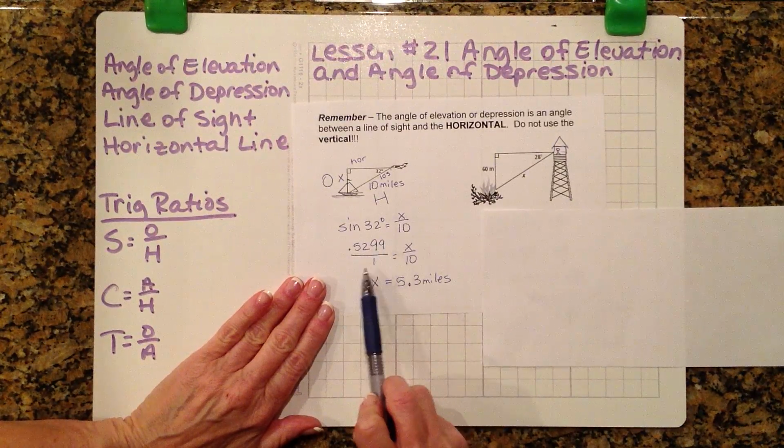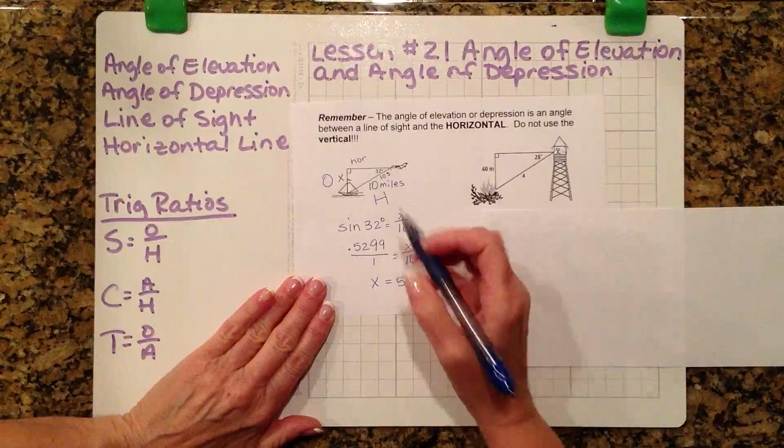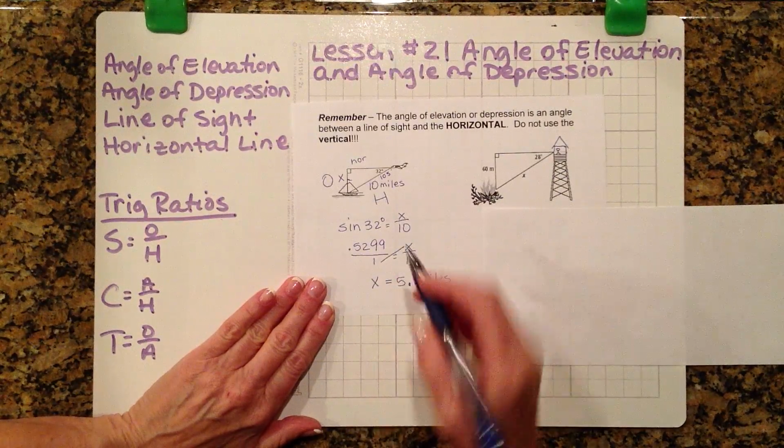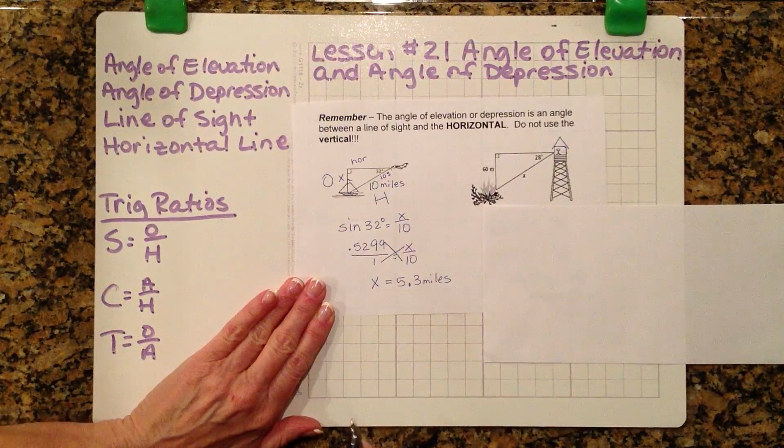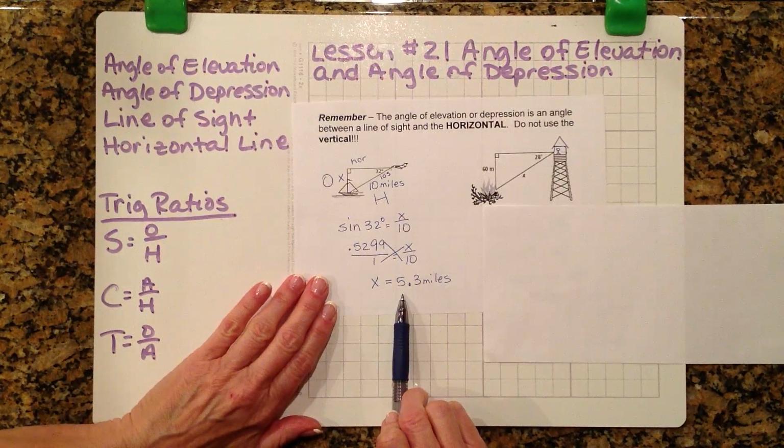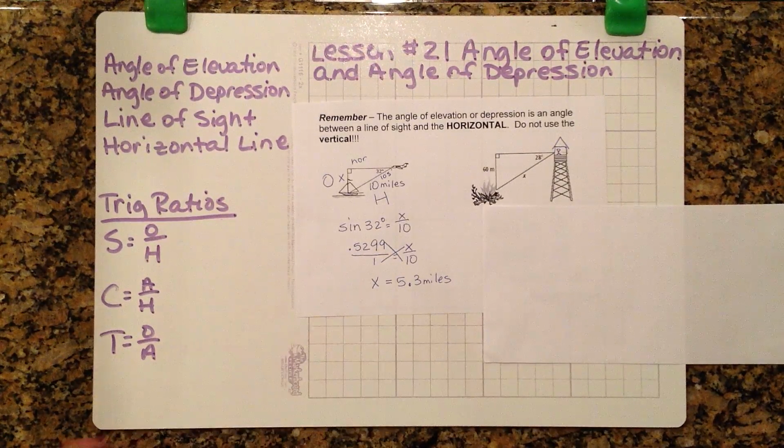And it's 0.5299. Put it over 1. And I want to cross multiply and I get x equals, and cross that way. And then you want to round to tenths. 5.3 miles.